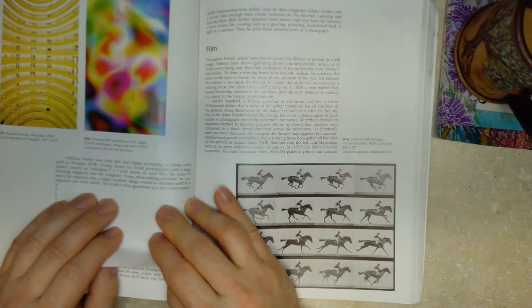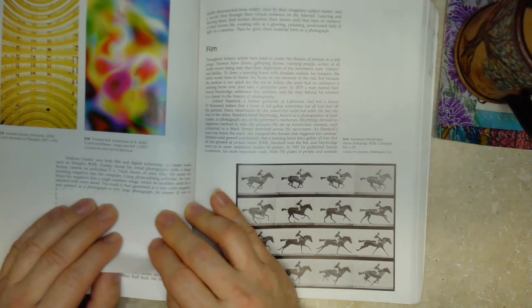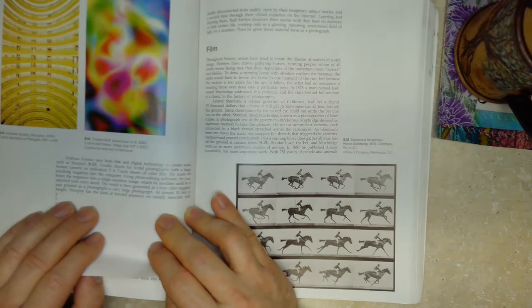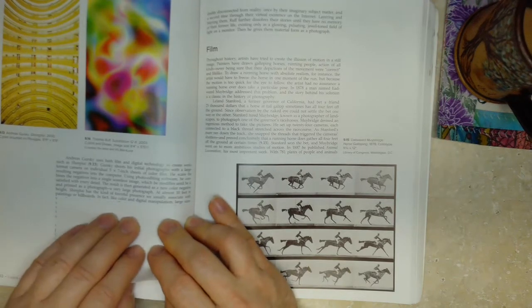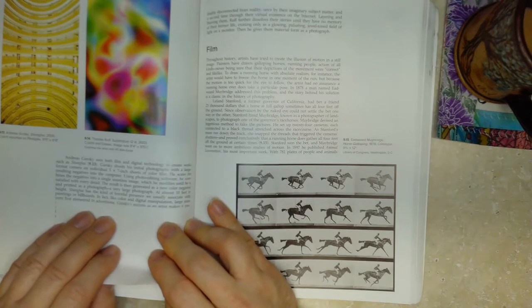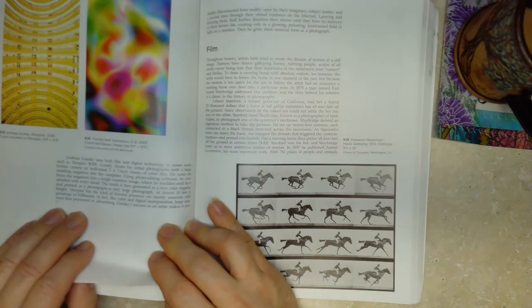The result is then generated as a new color negative and printed as a photograph, a very large photograph. At almost 10 feet in height, Shanghai has the kind of forceful presence we usually associate with paintings or billboards. In fact, like color and digital manipulation, large sizes were first pioneered in advertising.